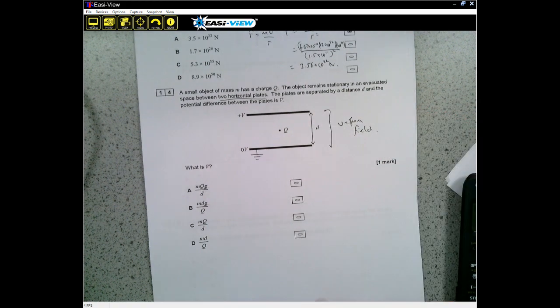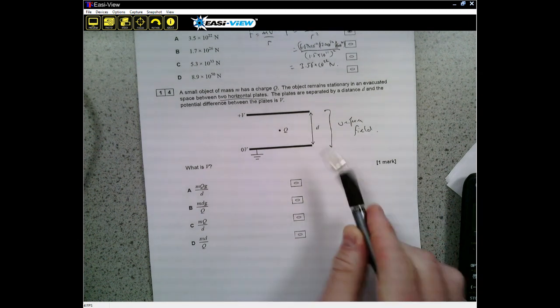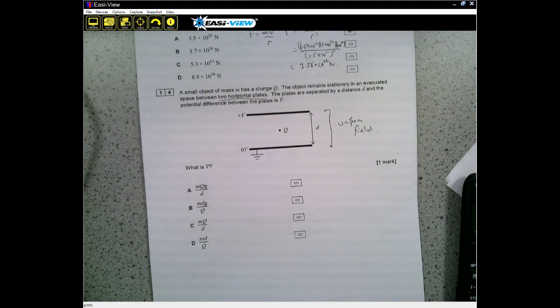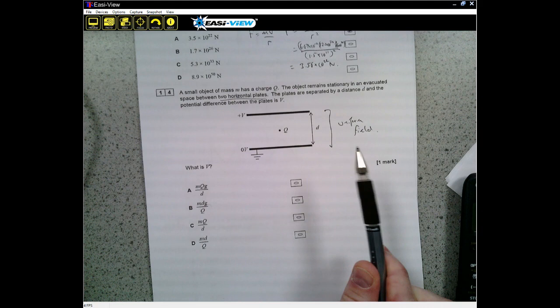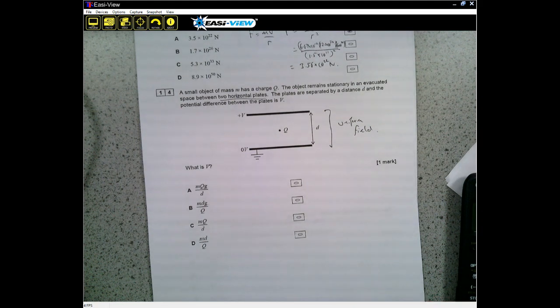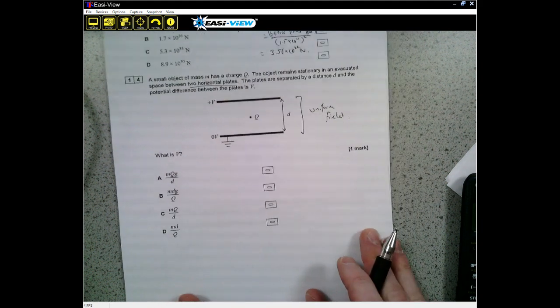And we can, given by the potential difference divided by d. Uniform all the way along. Plates separated by distance d. Potential difference between the plates is V. And we're asked to express V using algebra.